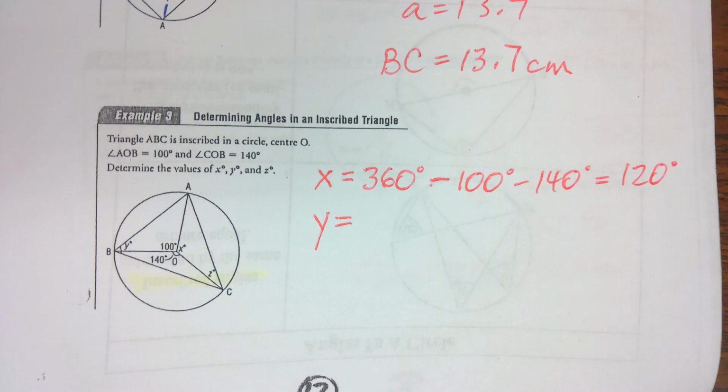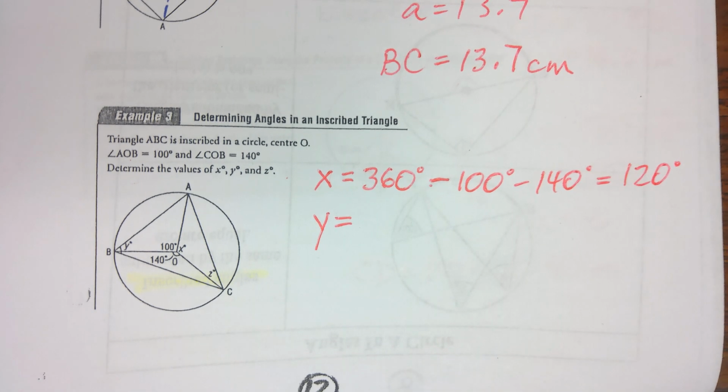Okay, how do we find out what angle Y is? Shrenik, what's your idea? Since they're both the radii, it's an isosceles triangle. Mm-hmm. So we can just subtract 100 from 180.